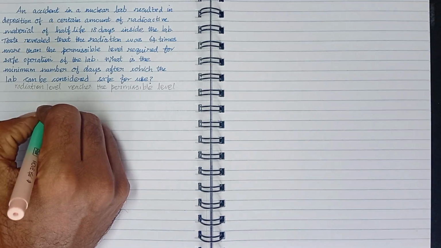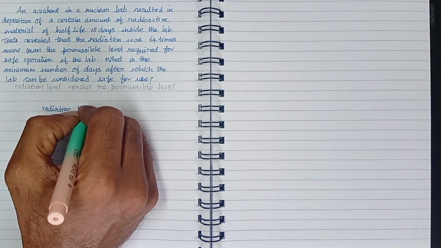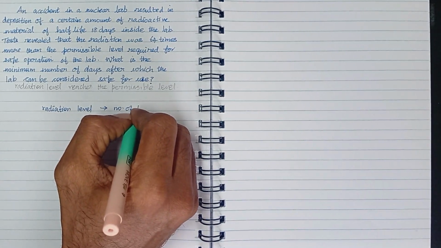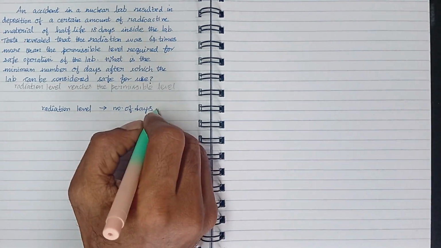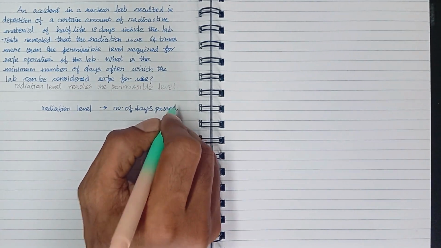Now let's talk about how we are going to solve this problem. First thing is we need to find the relationship between the radiation level and the number of days passed. Then only we can determine after how many days the radiation level reaches the safe level, that is the permissible level.